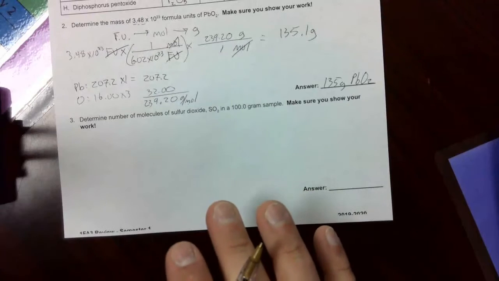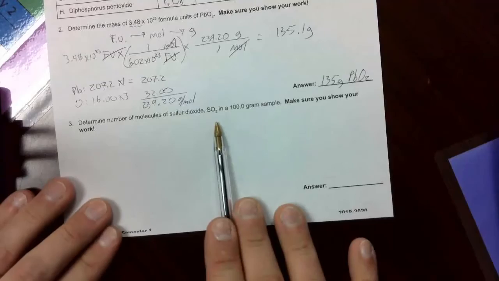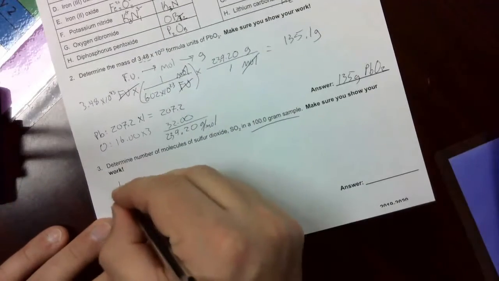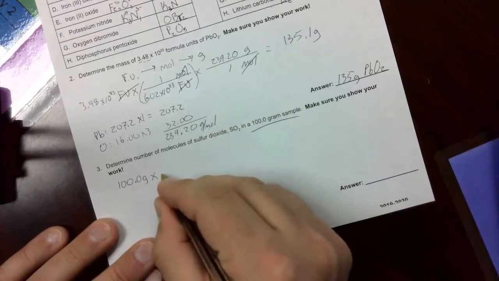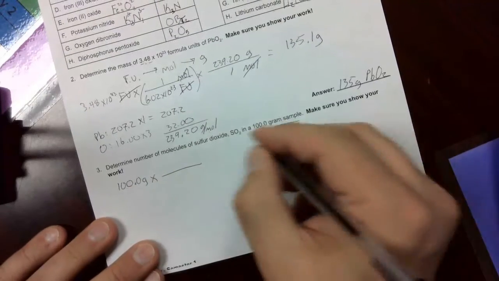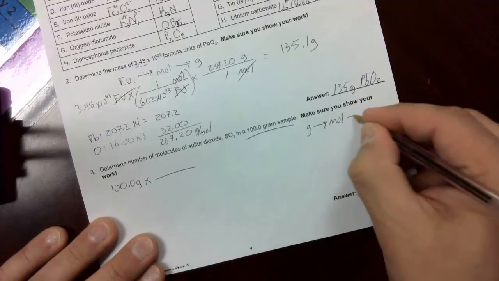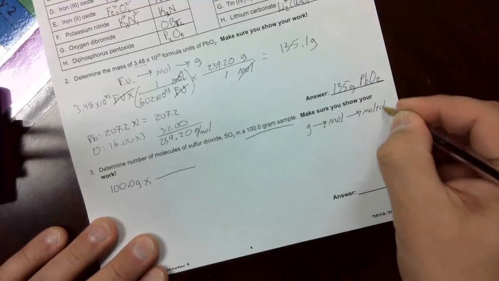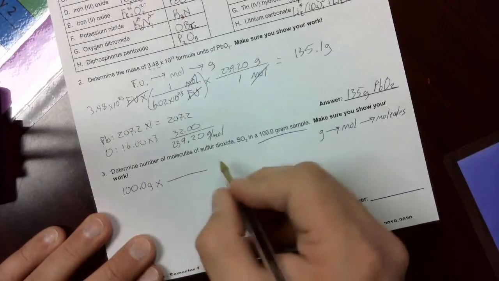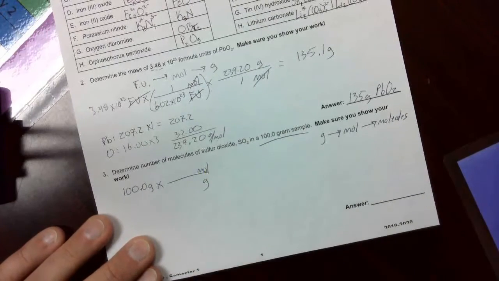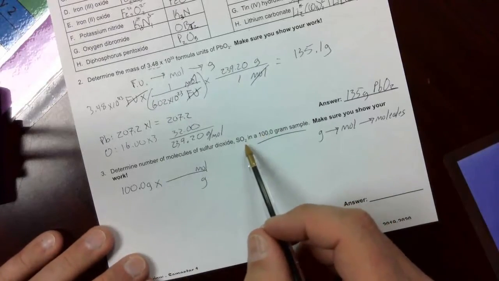Question number 3. Here we go. Similar. We're going to determine the number of molecules if we have a 100-gram sample of SO2. So this time we're starting with grams. 100.0 grams of SO2. And we're going to convert that until we find molecules. Well, we know that if we're starting at grams, to get to molecules first we have to go to moles, and then we can go to molecules. So, to get rid of grams, we have to find moles. Right? But we need some numbers here. We don't have the molar mass of SO2, so we've got to figure it out.